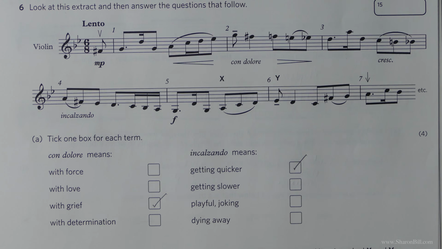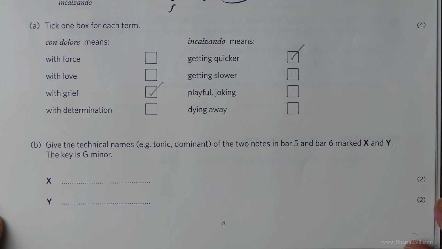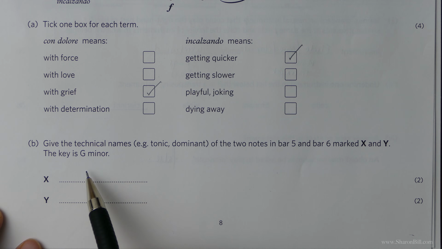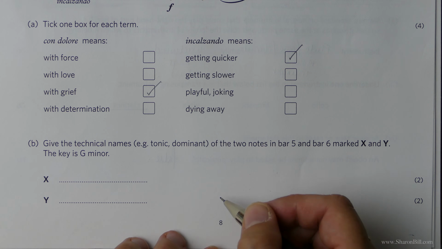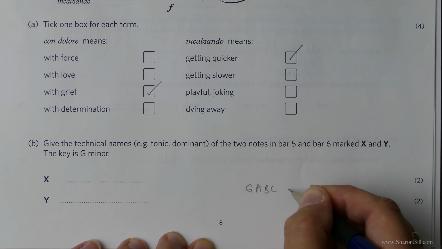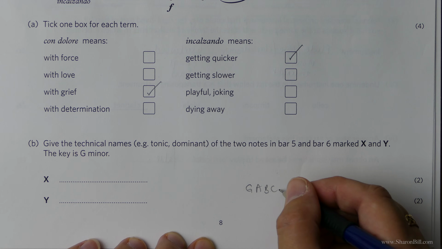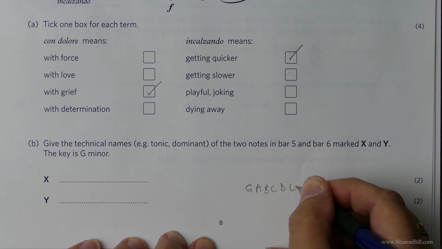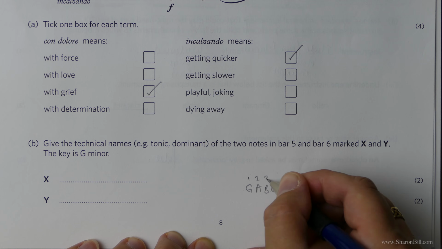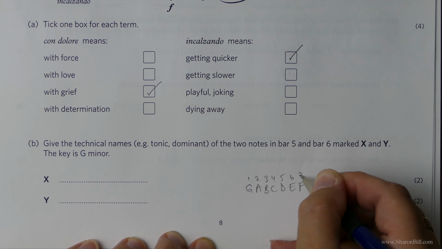Let's move on. So we need to give the technical names of the two notes marked in bars 5 and 6. They're shown as X and Y. They've helpfully told us that we're in G minor. So before we look, let's just write out what the steps of this scale are. Don't need to worry about key signatures and so on. The music itself will do that for us. 1, 2, 3, 4, 5, 6, 7.